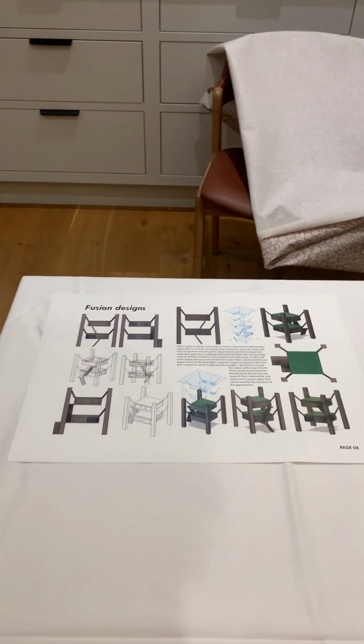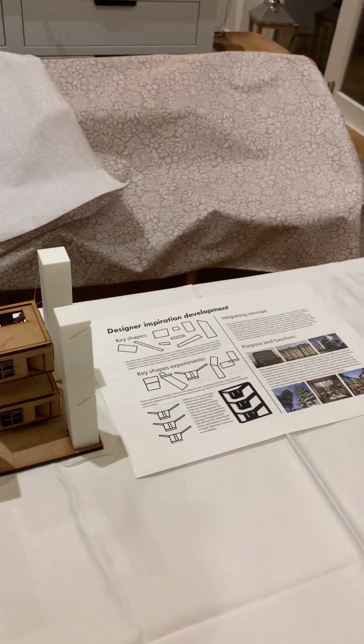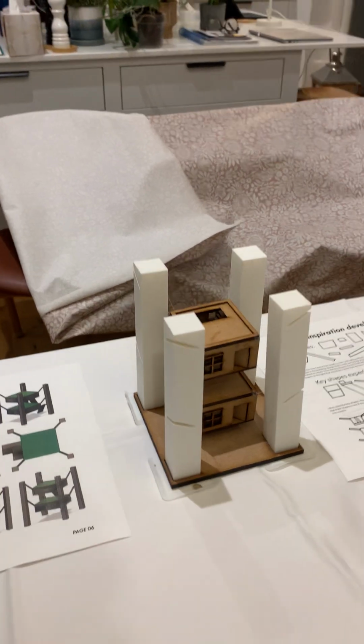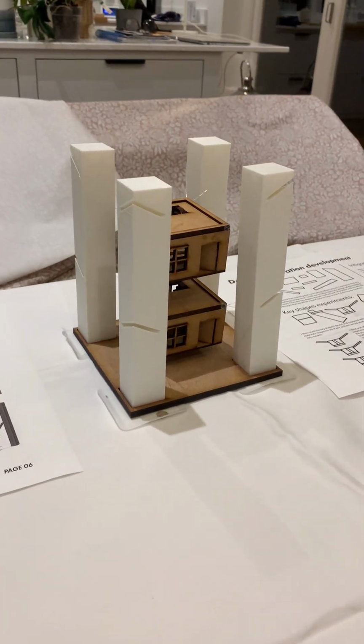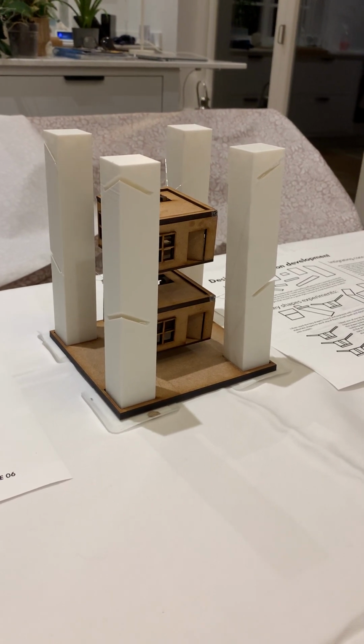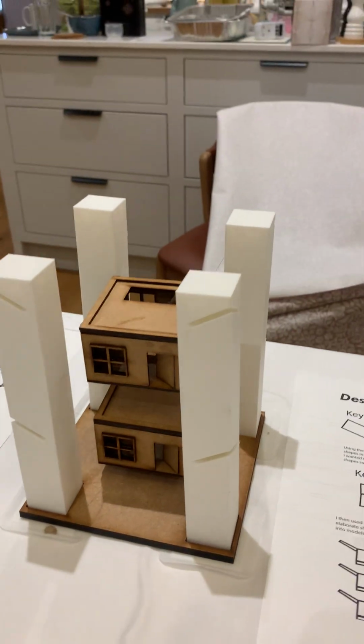For my second development model, I decided to focus on a more pressing issue, which was space-efficient housing in urban areas. I decided I want to try and use 4 main pillars to suspend modular buildings, which would be apartments.